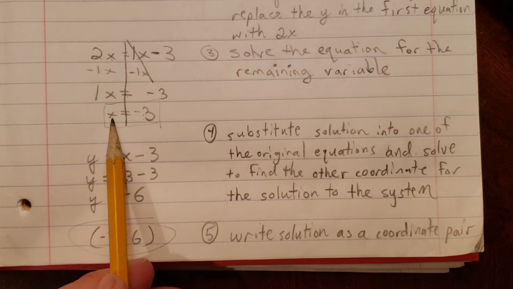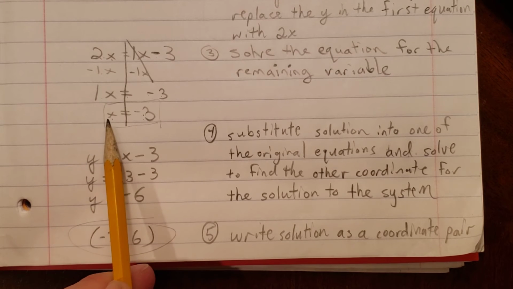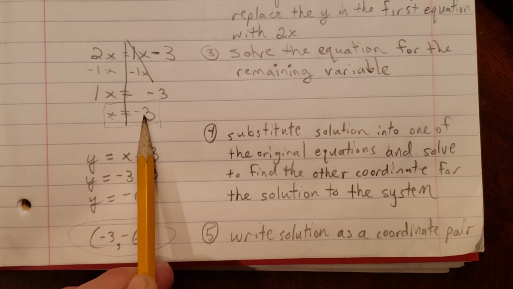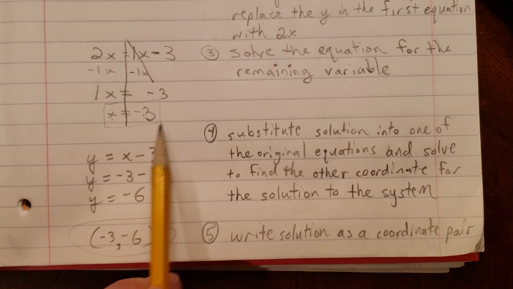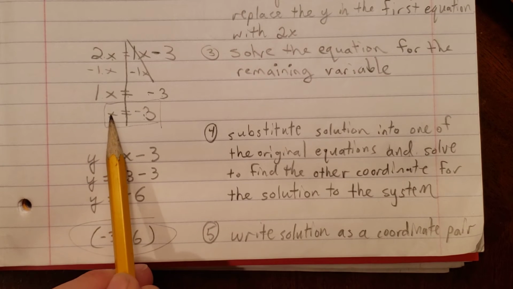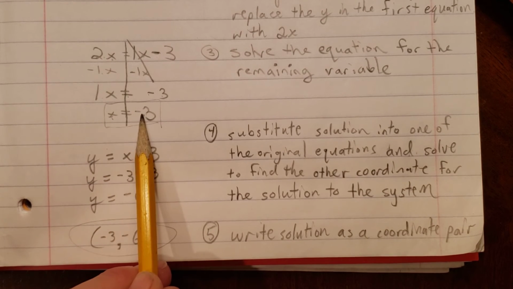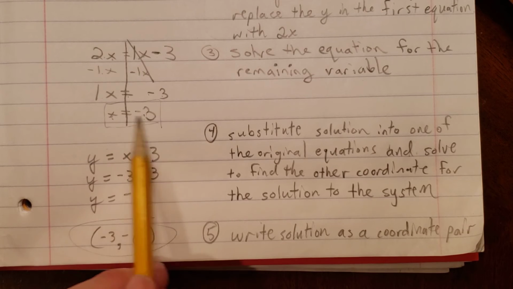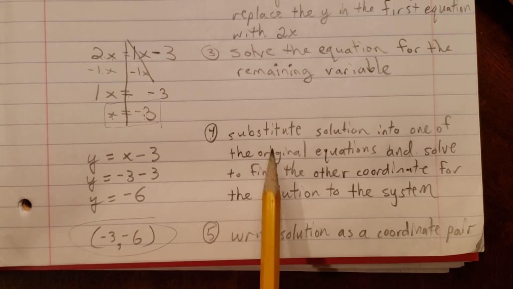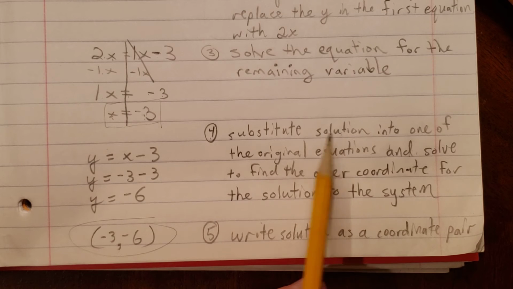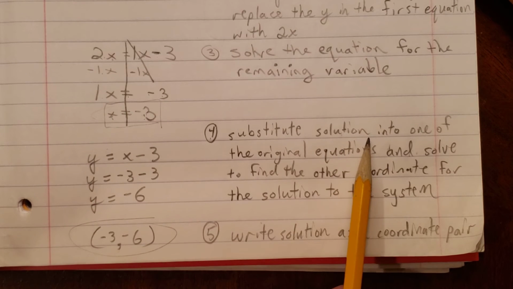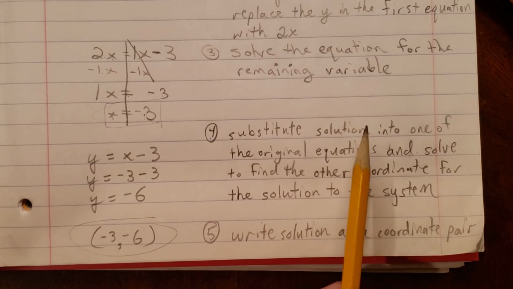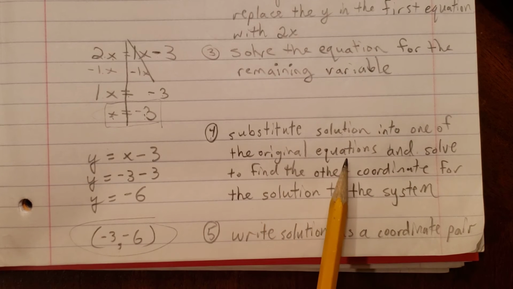Okay, now we know that x equals negative 3. Whenever we know that something equals something else, we can use that in a substitution. We can replace x's with negative 3's, because we know they're equal. So step 4 is substitute our solution from step 3 into one of the original equations.